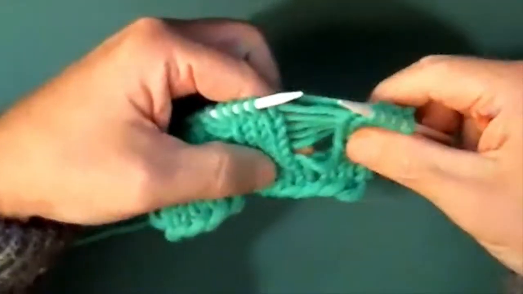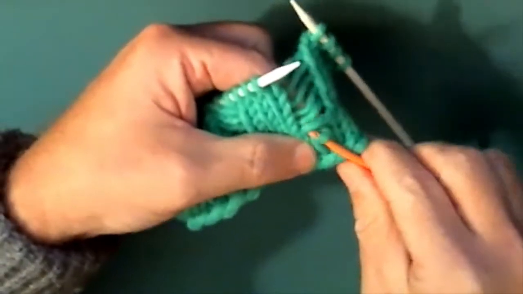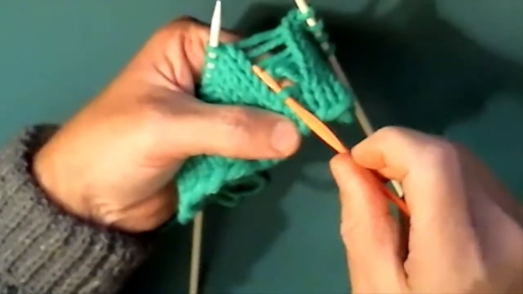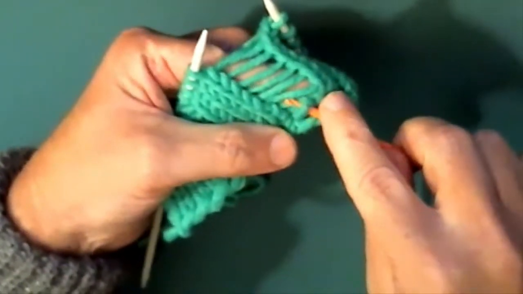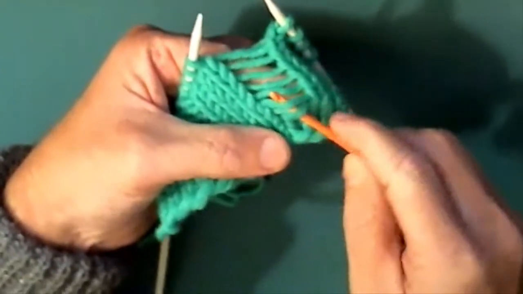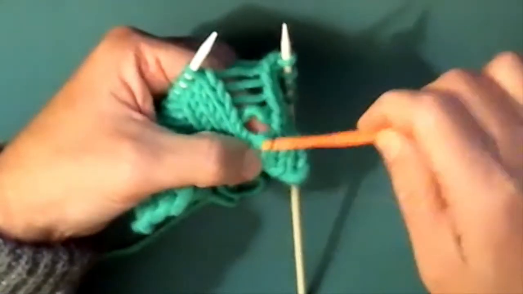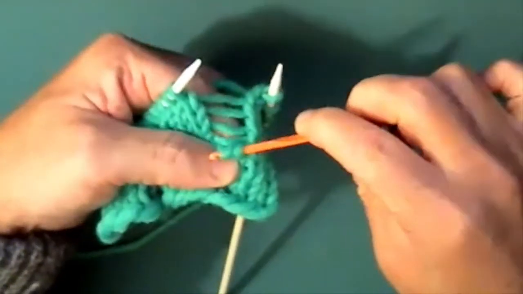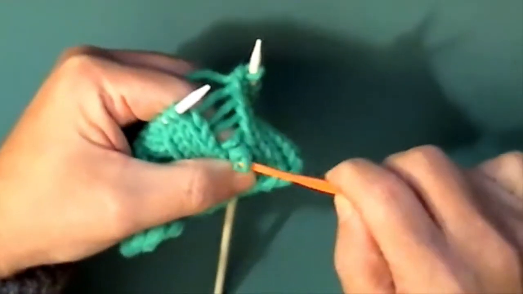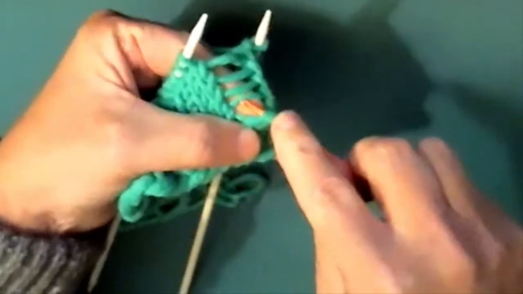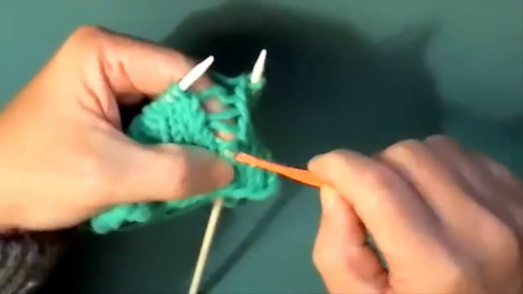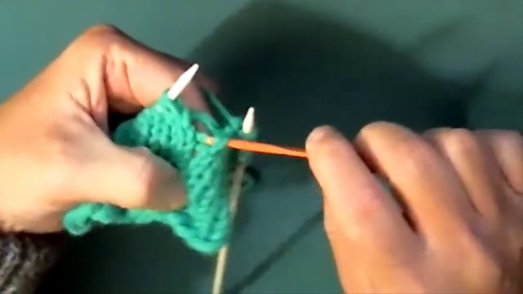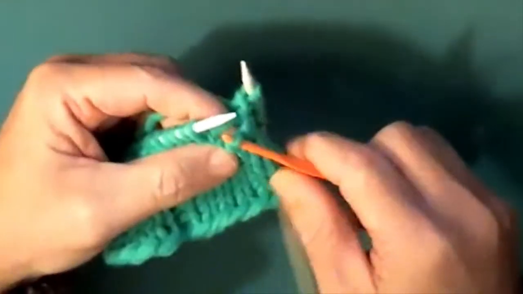Now, this also happens when you drop a stitch. So if you accidentally drop a stitch and it ladders down like this, all you need to do is pick up the most recently active stitch with your crochet hook, and then one at a time, reach underneath the ladder and pull it through, all the way up that column of stitches.